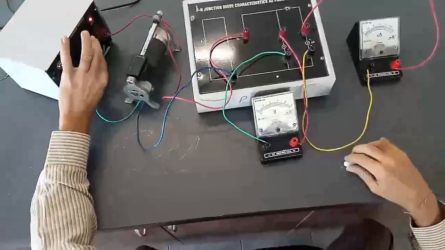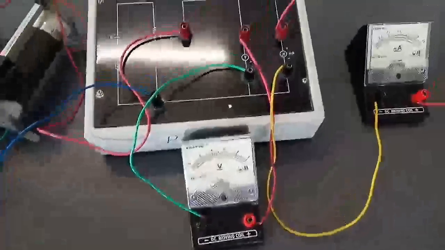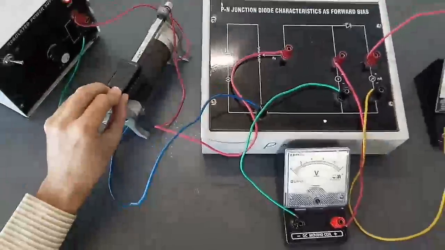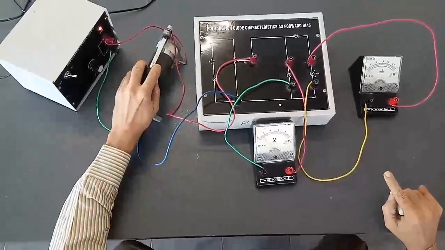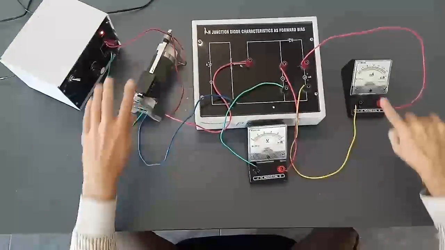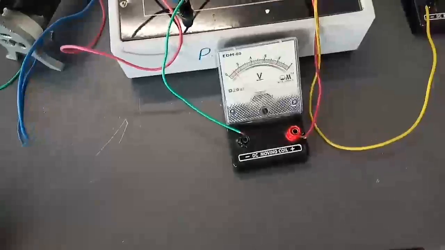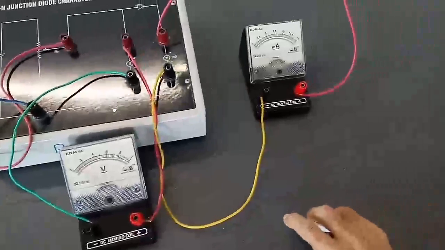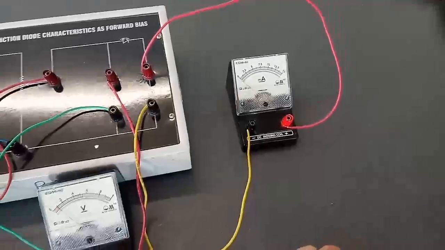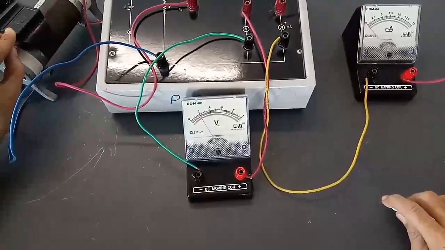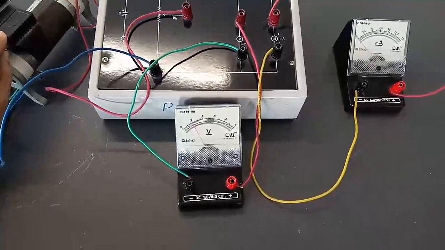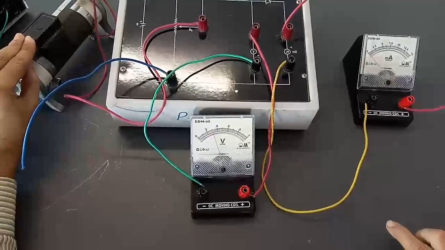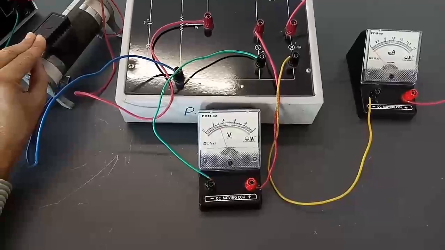Now for 0, the value of the current is also 0. Now increase the voltage by this rheostat. So the pointer will be on 0.1. Even then the current is 0. So initially the current remains 0 because of the presence of the depletion layer in a P-N diode. Now for 0.2, the current is still 0. For 0.3, the value of the current is again 0.